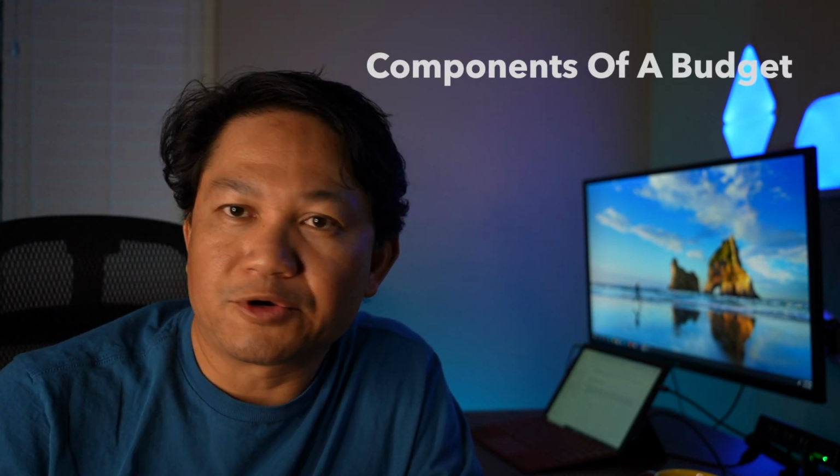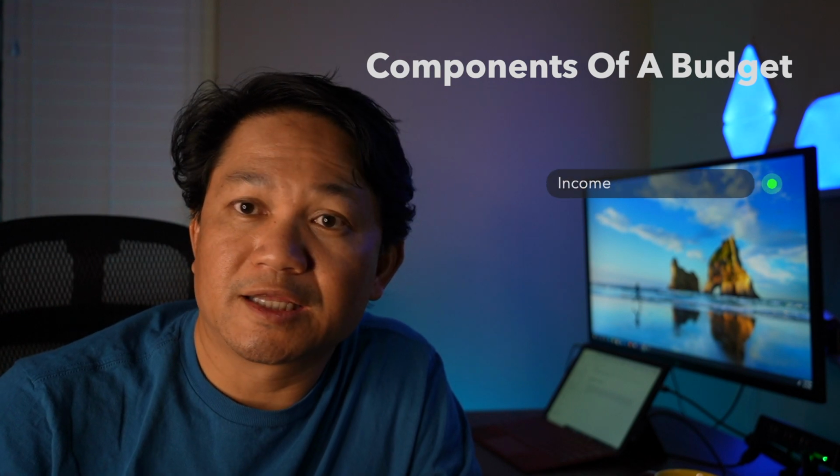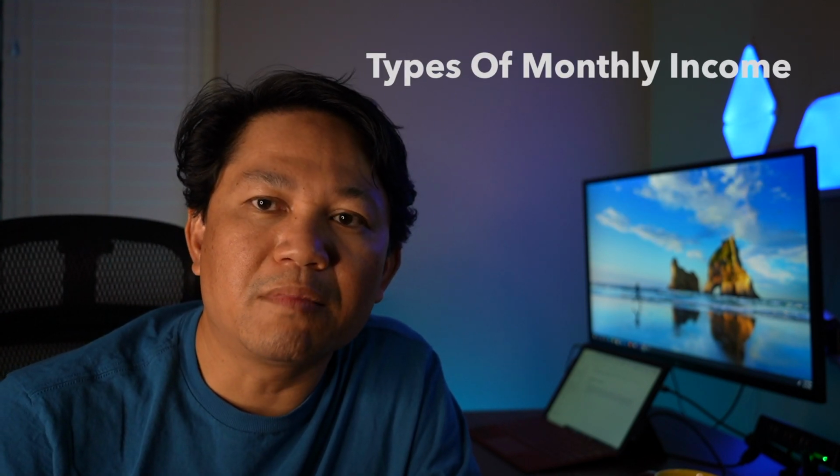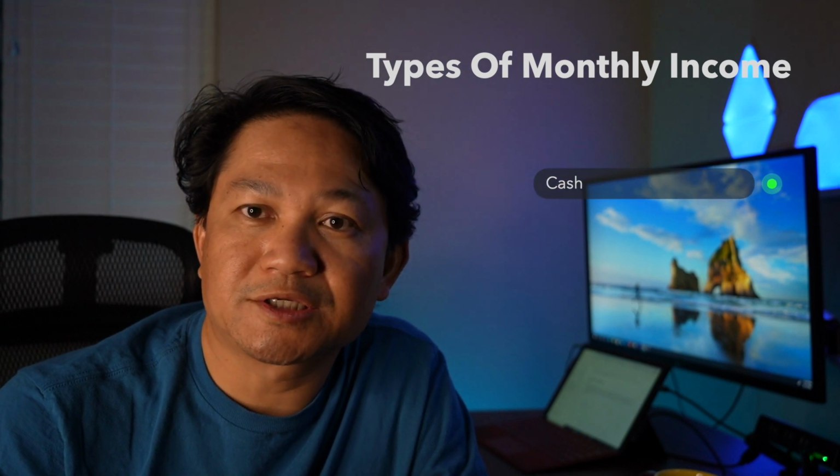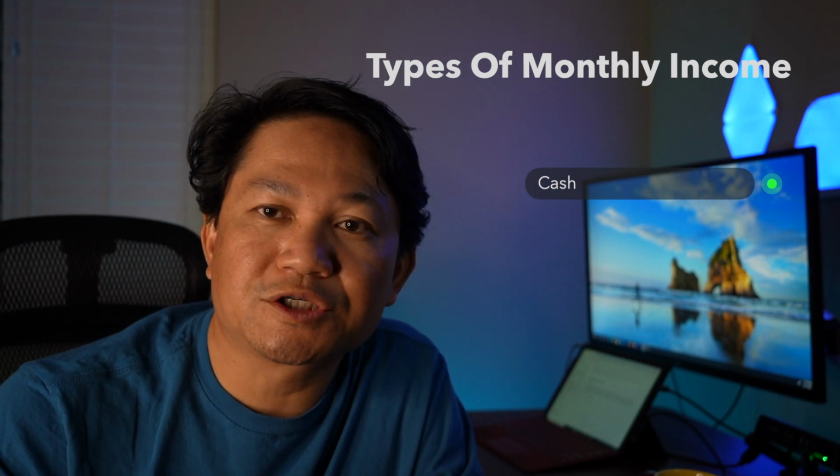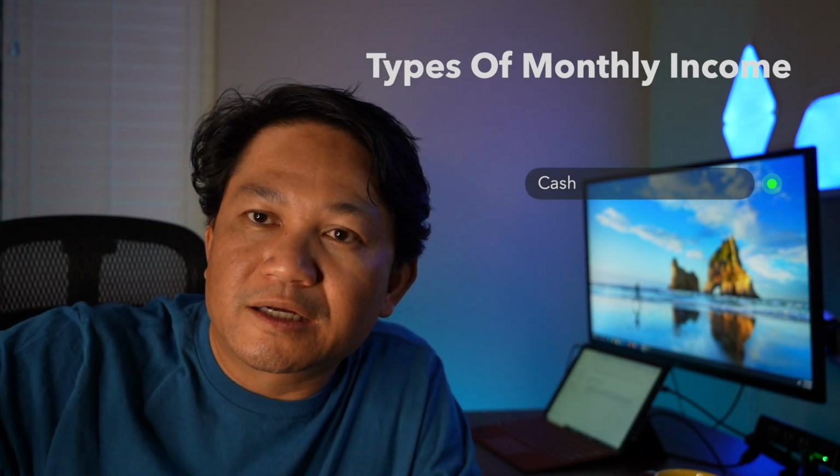When I talk about building a budget, there are really two main components. Breaking it down, the first one is income, and the second one is expenses. What is income? Income is any monetary assets that you have. In the United States, cash is an asset, so if you have cash coming into your hands or physical possession every month, put that as a line item in the income.